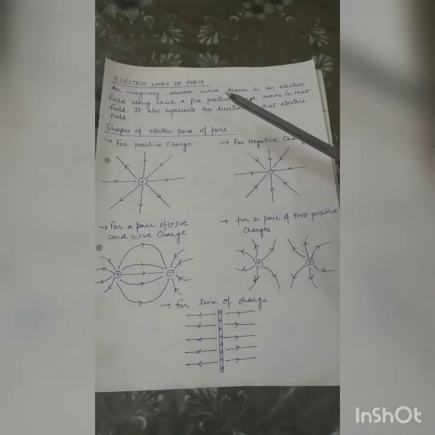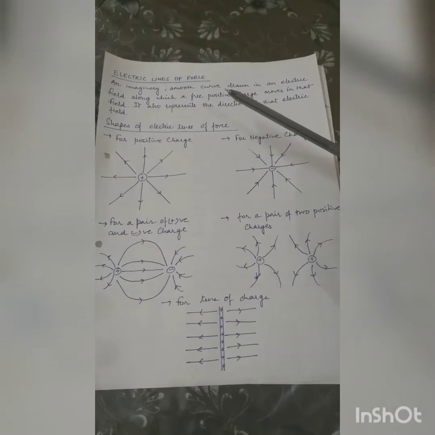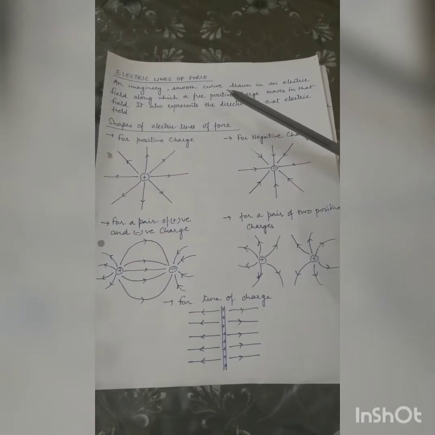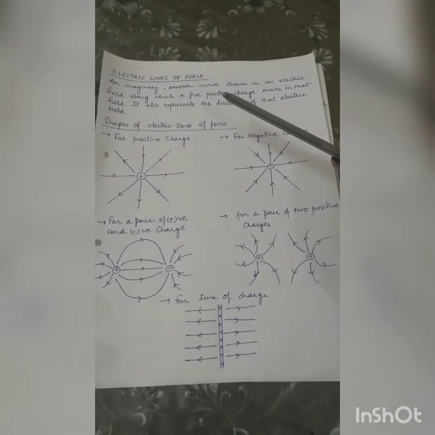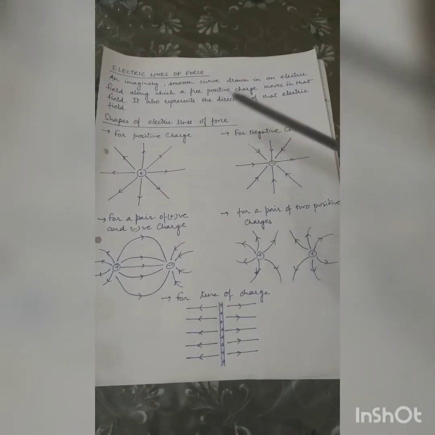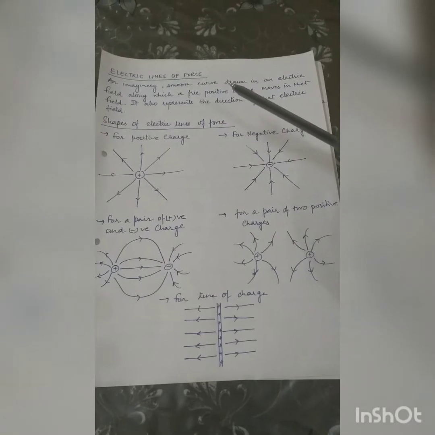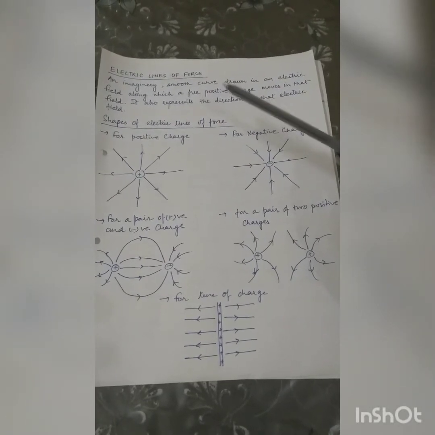Means if a positive charge is set free in an electric field, then the path along which that positive charge will move will represent electric lines of force.